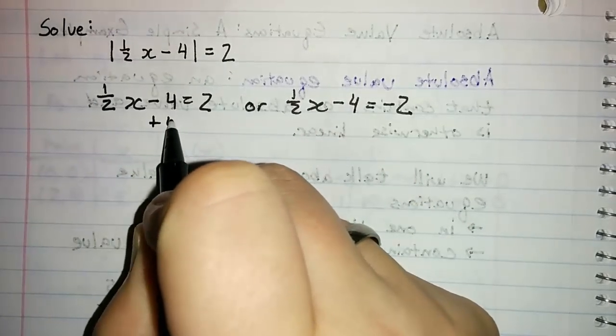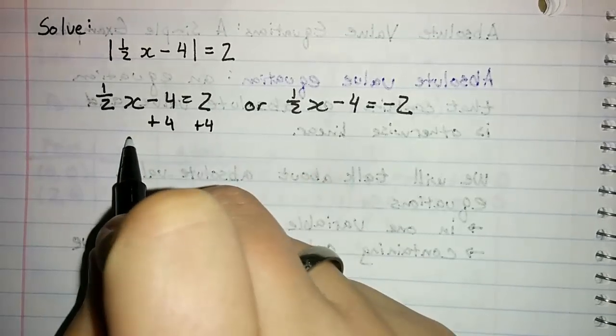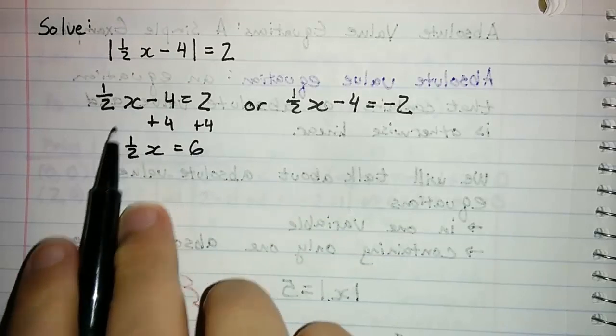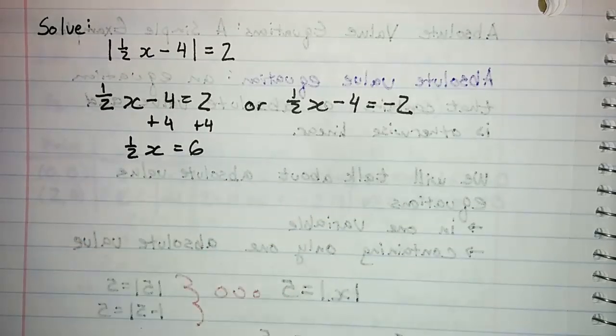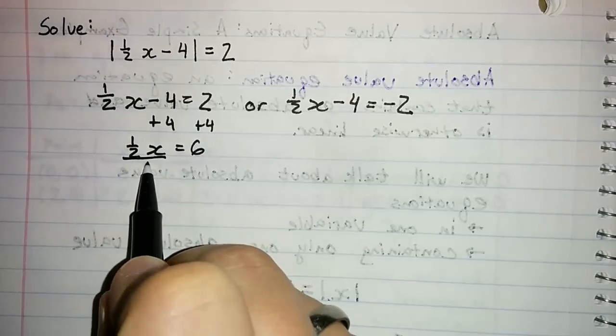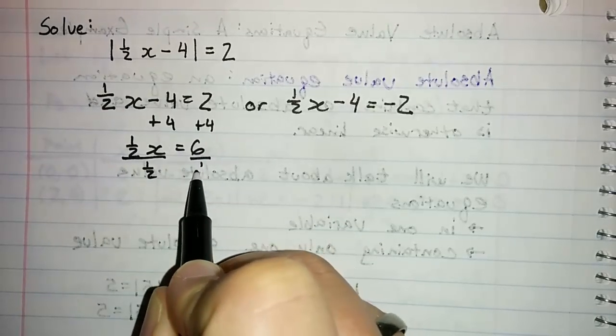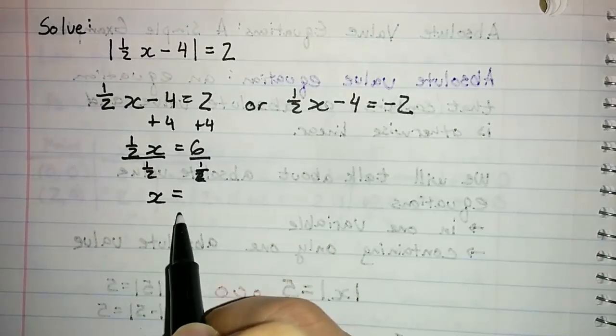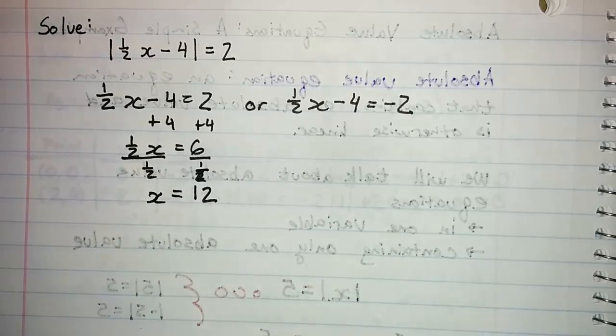We add 4 to both sides. We need to get rid of a half. We can either think of this step as dividing by a half or as multiplying by 2. I'm going to write it as dividing by a half. So x is 6 divided by a half, which is 12.